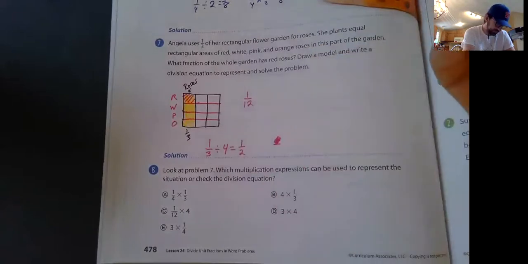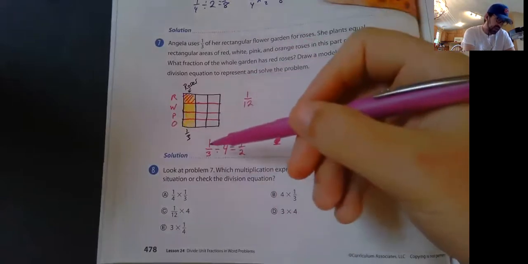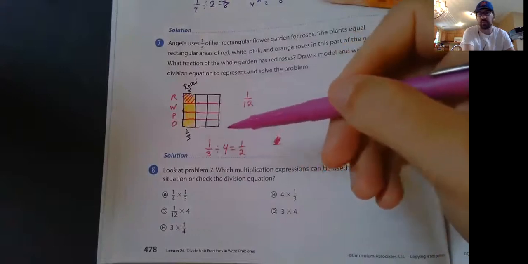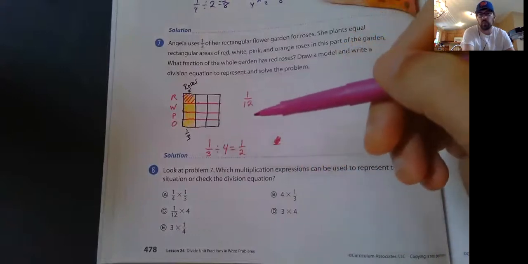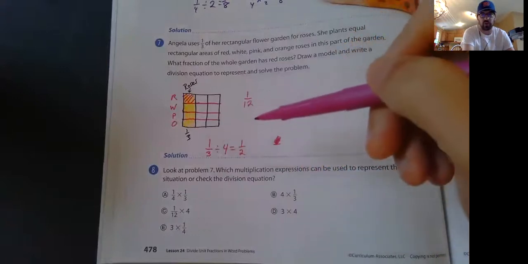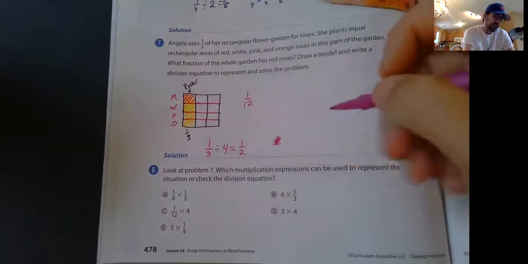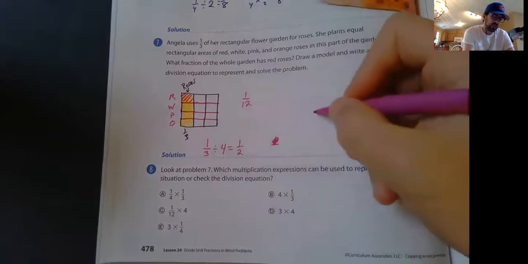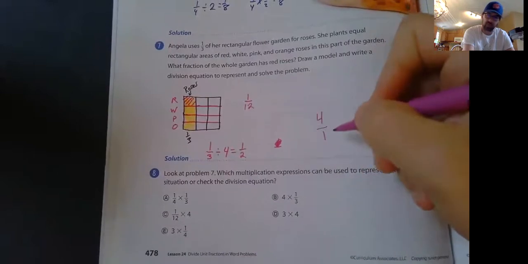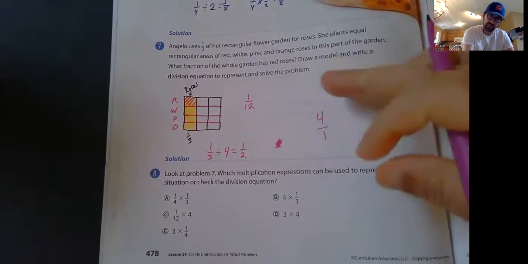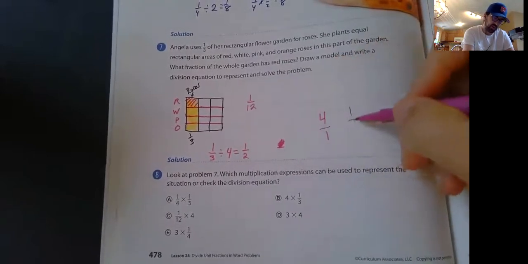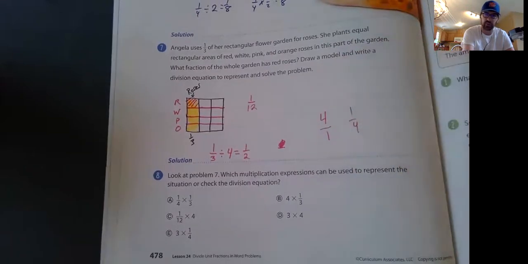As I was about to say, dividing by 4 is the same as multiplying by 1/4. Think about it as the reciprocal. The reciprocal means it's flipped, so 4 would be 1/4. So that's essentially what we're going to do.